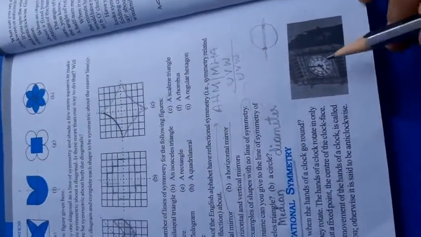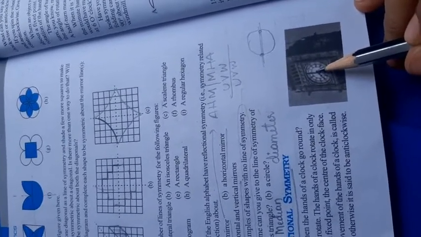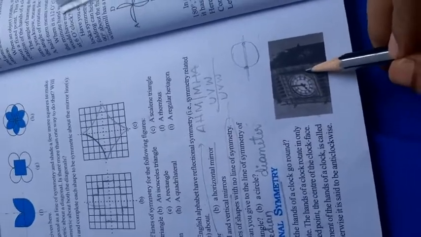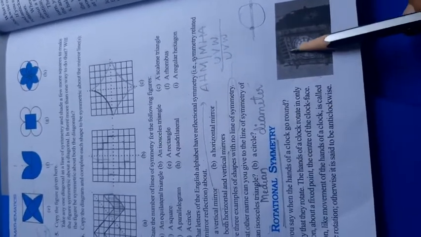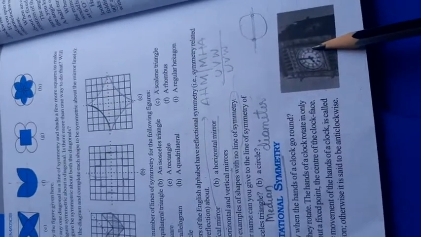So, what do you mean by rotational symmetry? You can see the picture of a clock, right? In a clock, in which direction does it rotate? Does it rotate backwards or frontwards? Frontwards. So, we are going to call that rotation clockwise direction. Okay, if it goes backwards, we are going to call it anti-clockwise direction. So don't get confused between clockwise and anti-clockwise. Going forward is called clockwise and going backward is called anti-clockwise.